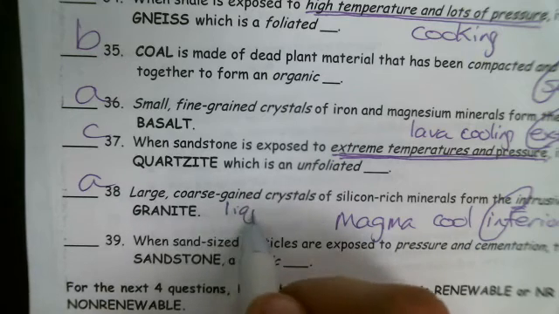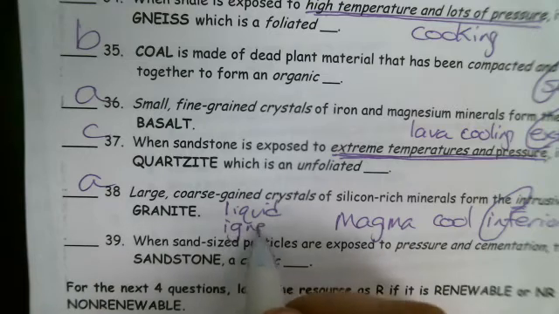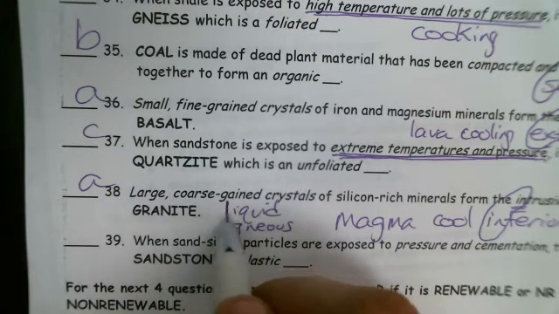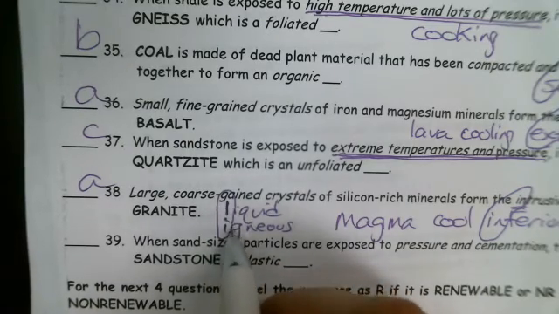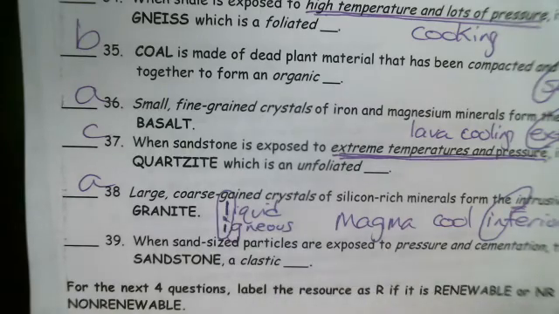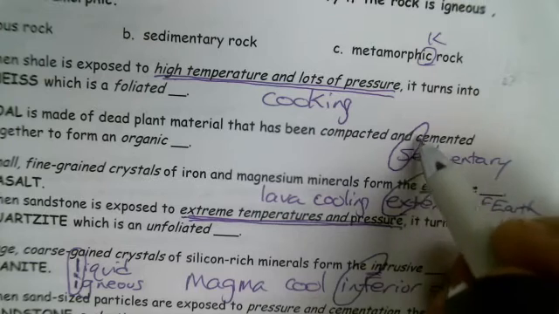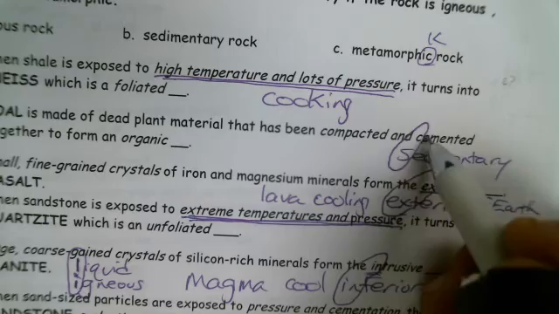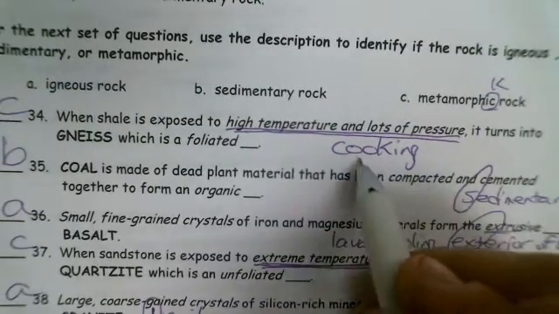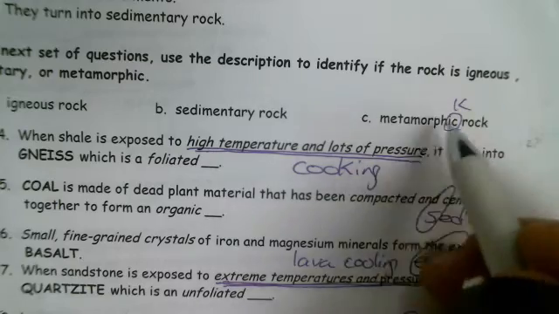Remember that liquid and igneous both start off with letters that are vertical lines here. The L of liquid and the I of igneous are both straight up and down lines. They kind of go together. We can remember sedimentary because the C with cemented and the S of sedimentary kind of go together with their sound. And the cooking situation and metamorphic both have the hard K sound.